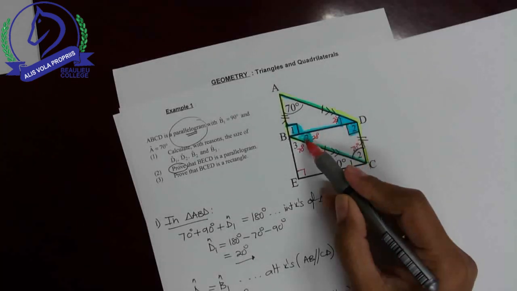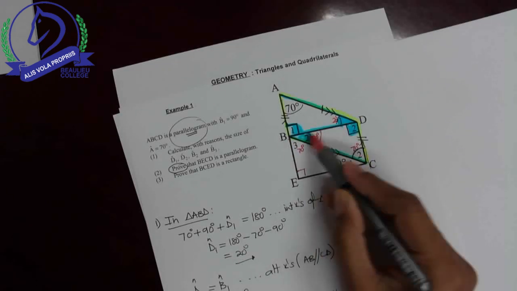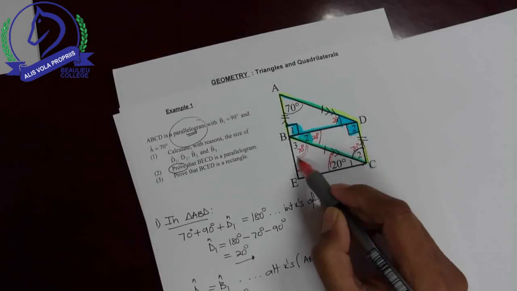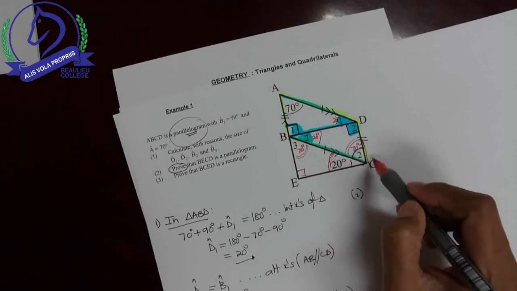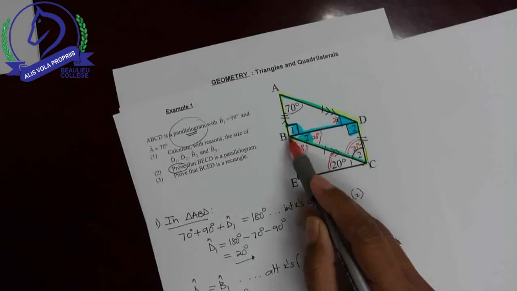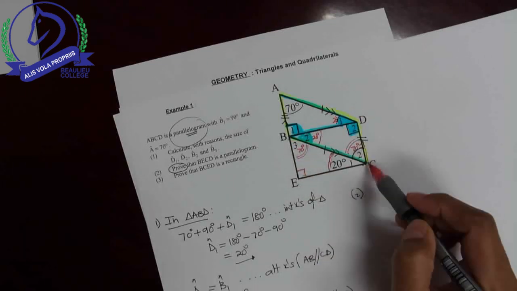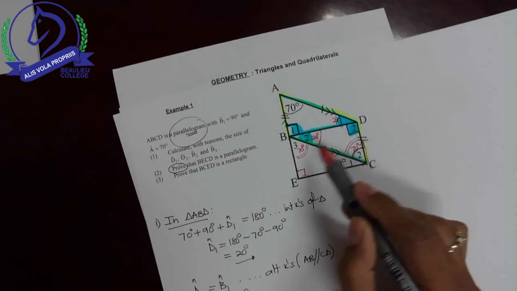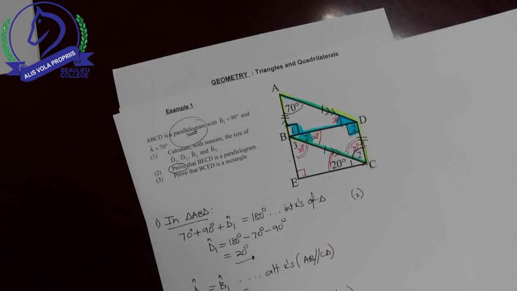This shows that because this angle is equal to that angle, that line has to be parallel to that line. And because this angle is equal to that angle, this line has to be parallel to that line. You agree? So that means that and that are parallel, that and that are parallel, which means BECD is a parallelogram because opposite sides are parallel. And that is one property of a parallelogram.